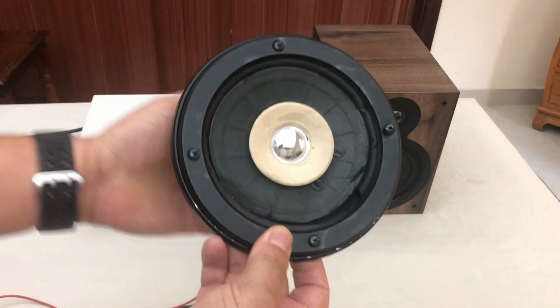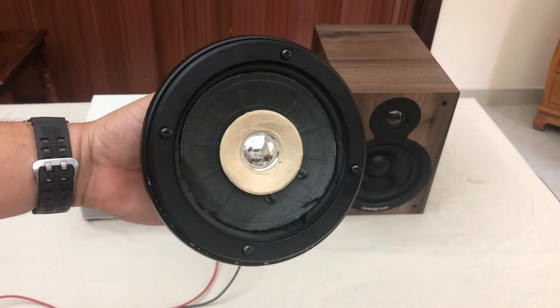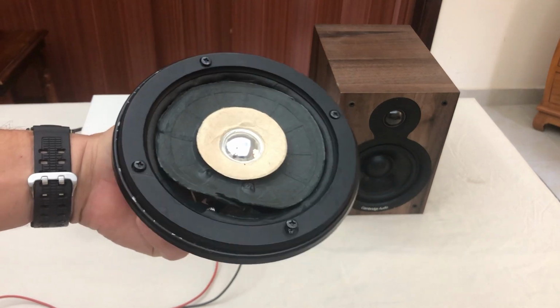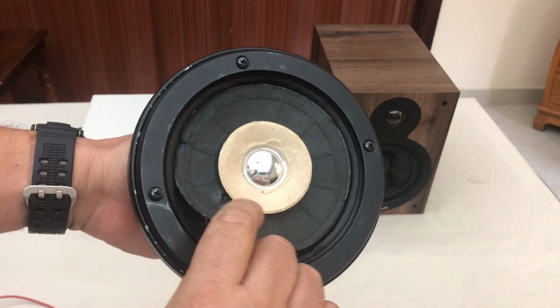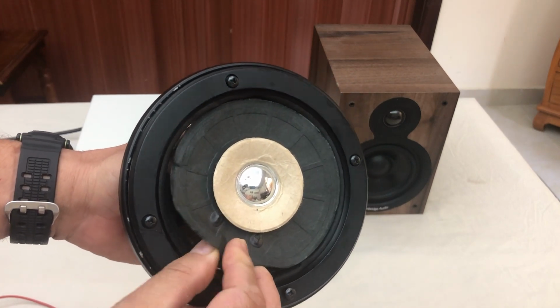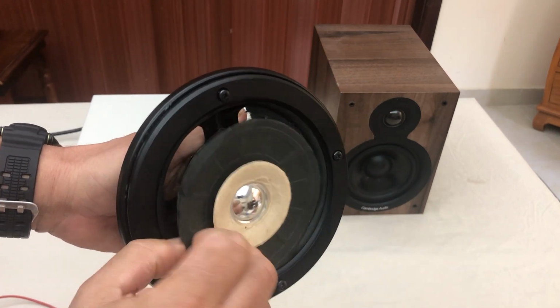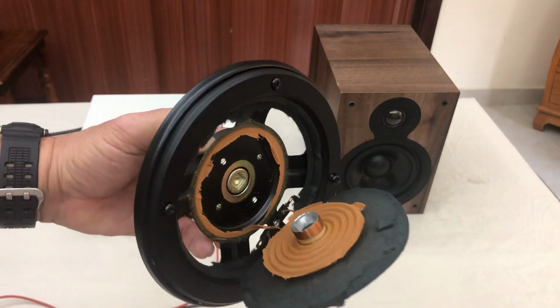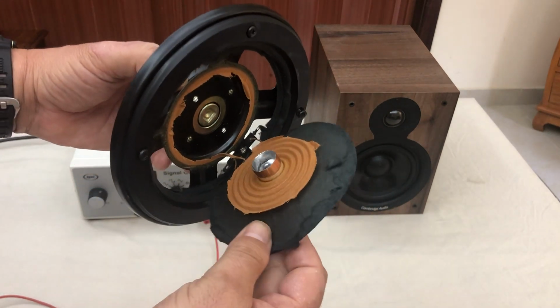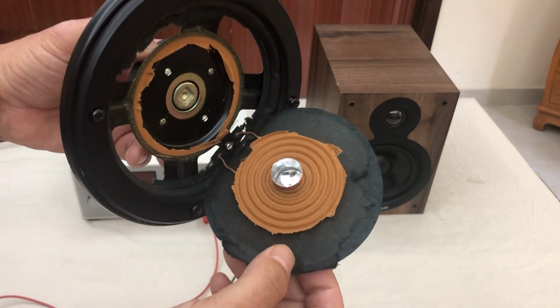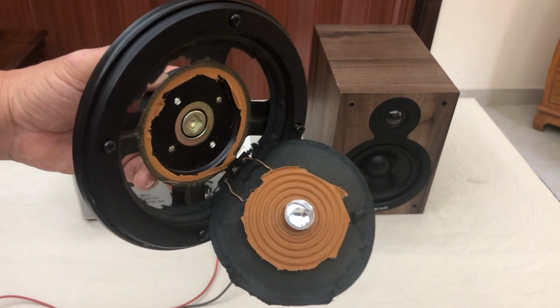Now, regular loudspeaker, don't try this at home with yours, but I've cut around the cone and then pulled the cone out, and you can see that the cone is actually only attached at the edges.